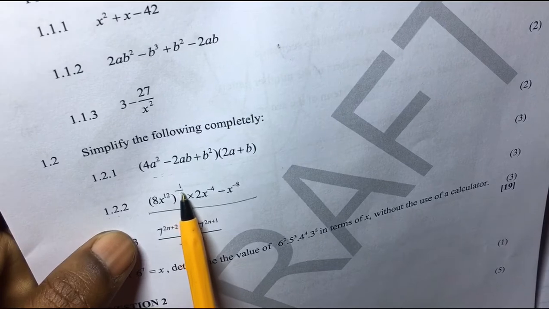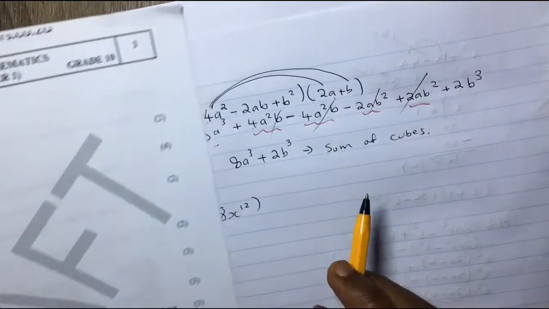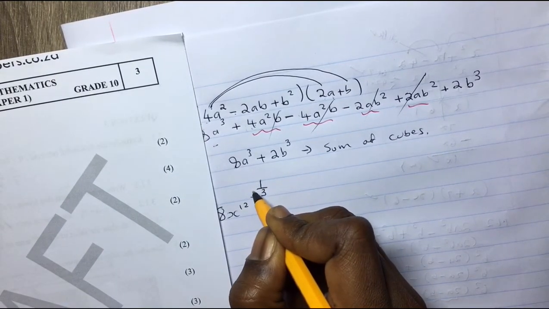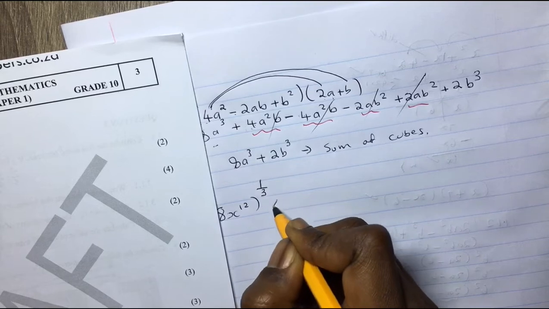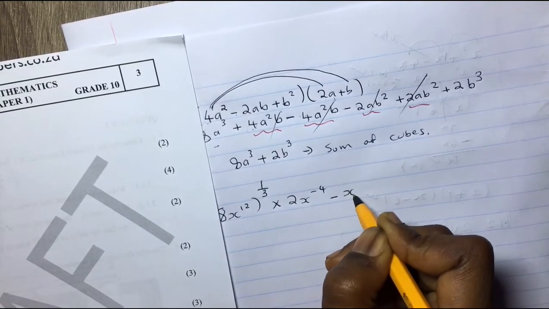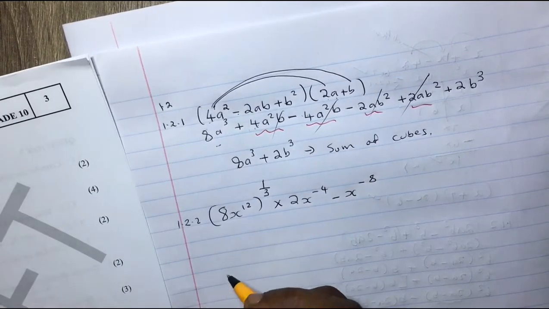Here, this line looks a bit longer. Is it a negative or a fraction? I don't know. I don't know if there's a negative sign here. It's not clear on the paper, but we can just move on. -8. Okay, let's try it.